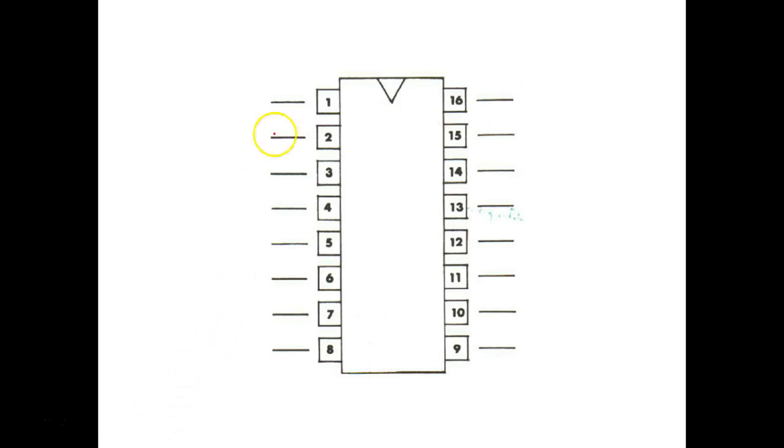We know this is VCC, and we know this is common, but of course the data sheet labels it as ground. Labeling it as ground is no problem, it's just that I require you to know the difference between a true ground and a true common.